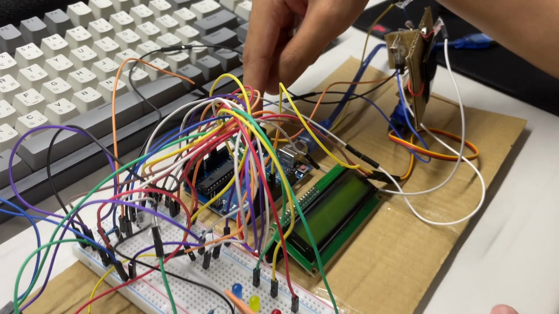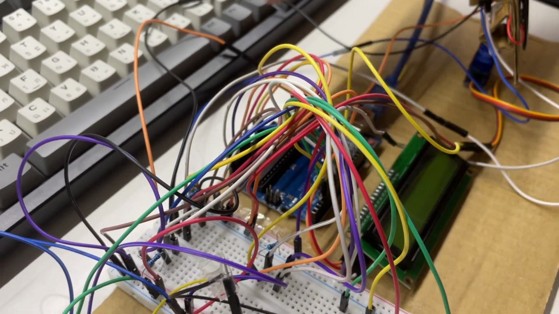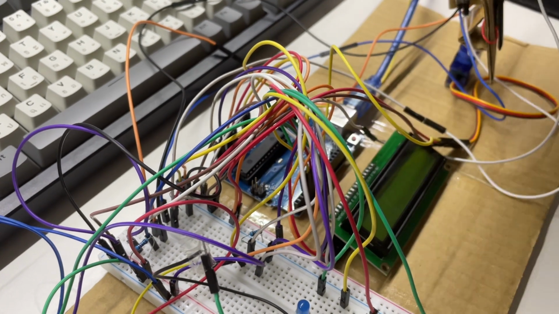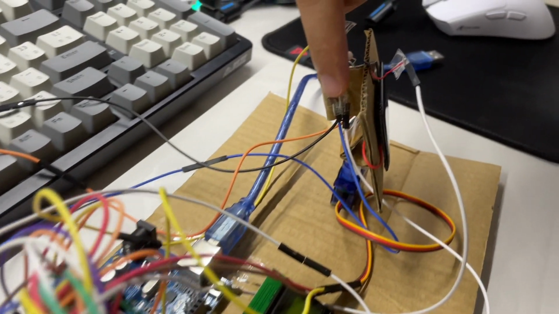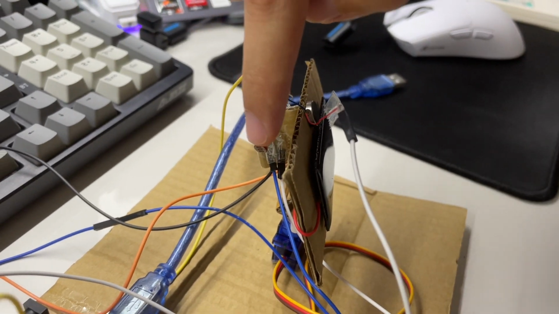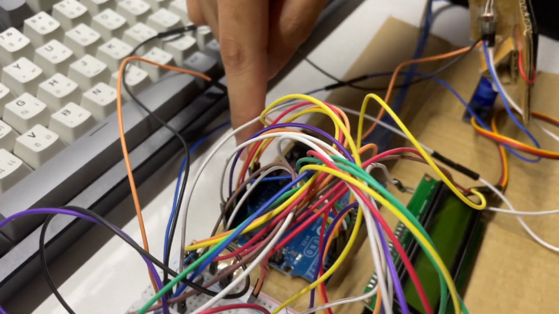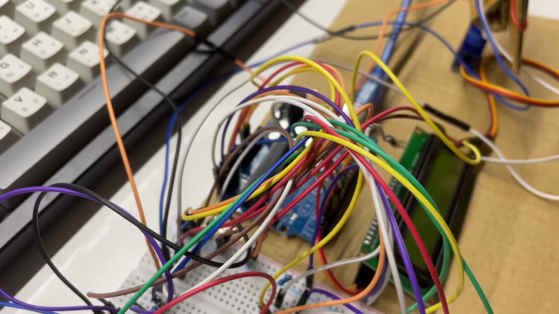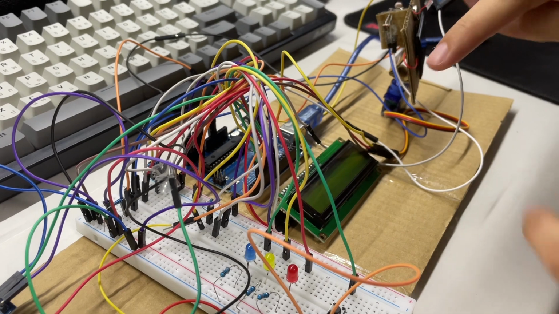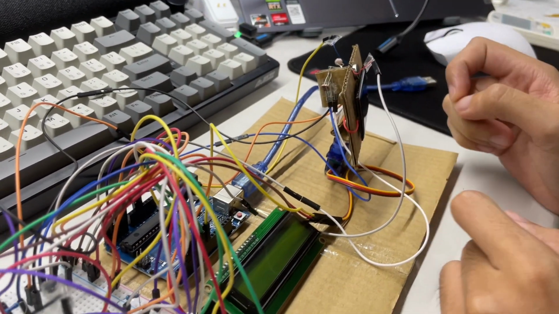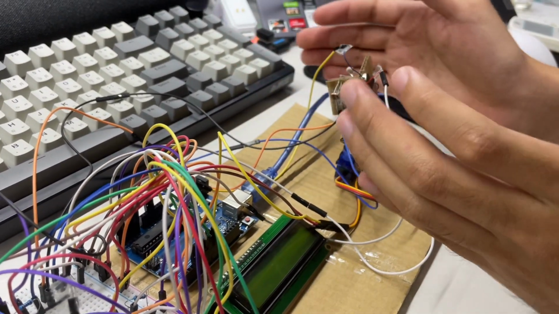Start with Arduino Uno. The Arduino Uno is the main controller managing input from sensors and controlling the output like the servo motor or display. Next is LDR. Two of these. Two LDRs are connected to analog pins A0 and A1 using 10K resistors. This measures light intensity from two directions around the panel. The values are used to determine the sun position in the x-axis. This is the x-axis, like this.